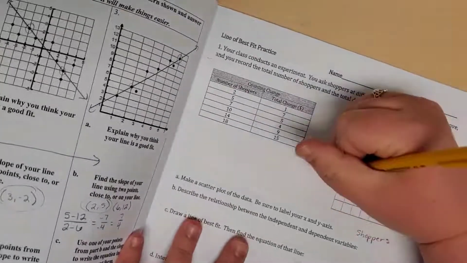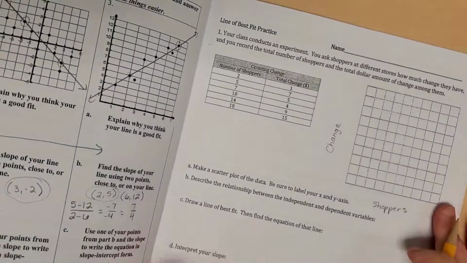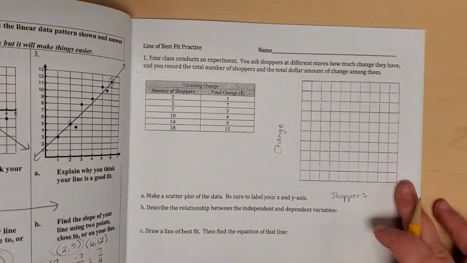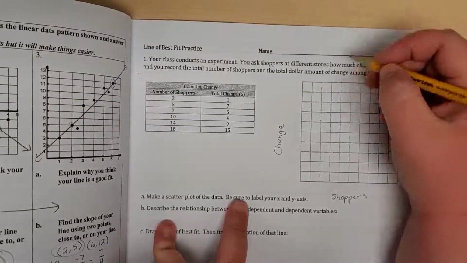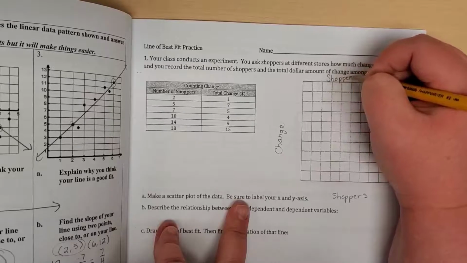Change, or money, so change is going to be my Y. And I don't even know what to call this, guys, so let's just call this shopper's change. Sounds good to me.